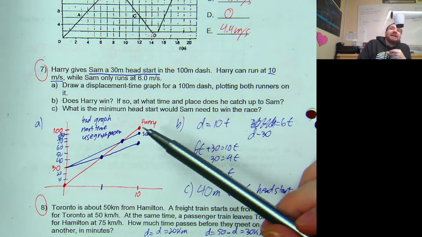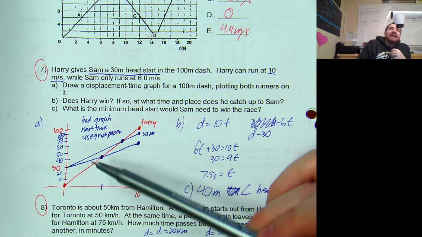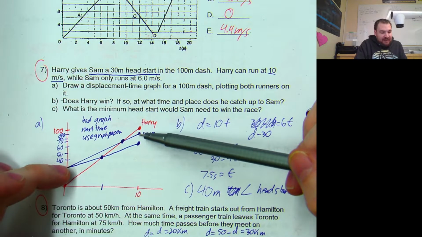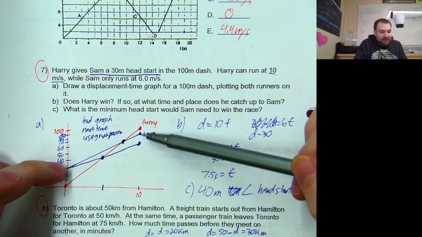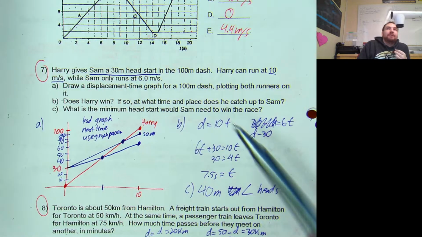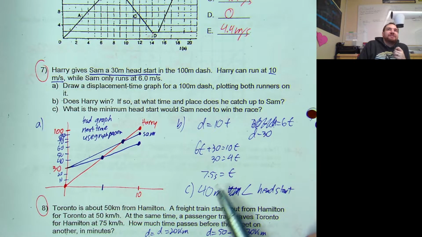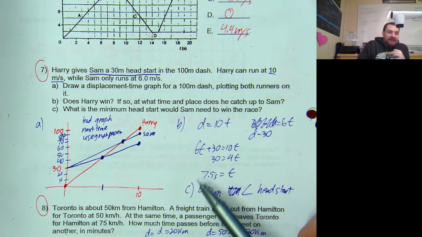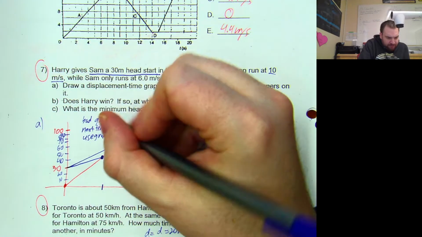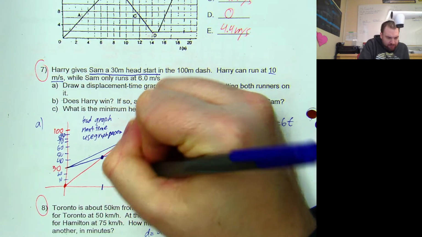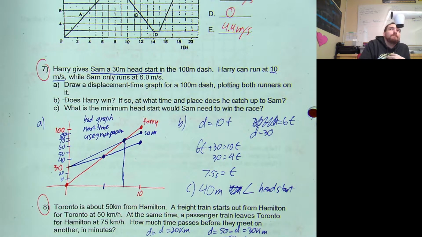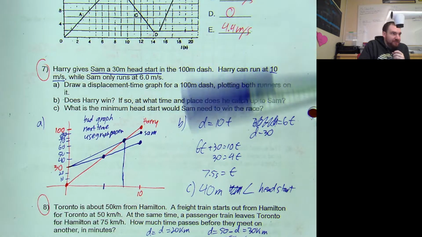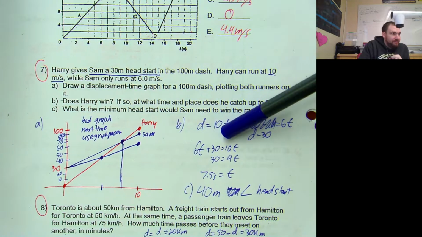And so if we want Sam to win, this whole graph just needs to slide up 10 meters. So then Sam would have to start anywhere above the 40 meter mark. That is the head start that Sam would need to win. And then they cross at the 7.5 second mark, which actually looks a lot better here. So something that looks like that. How do we do with this graph? Comments, questions, concerns on this?